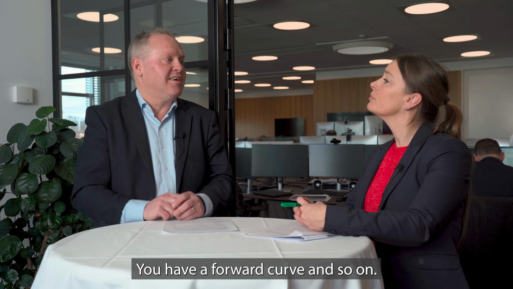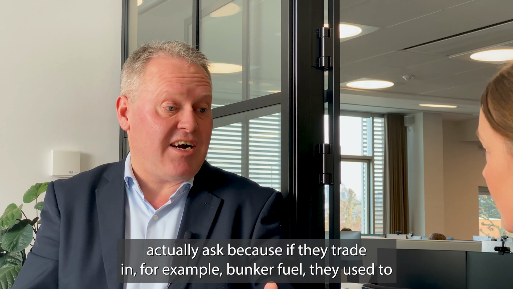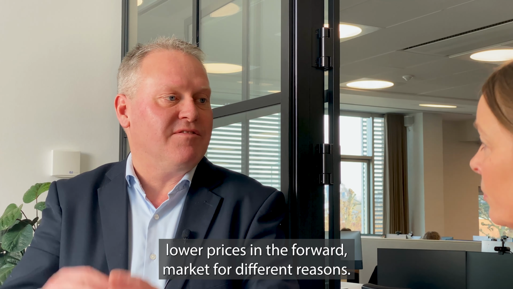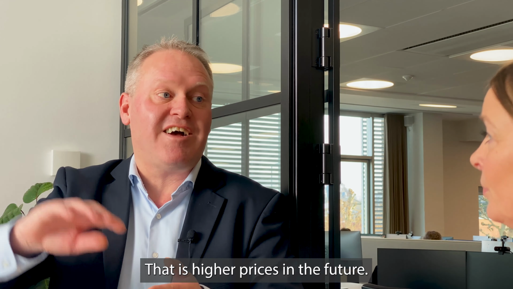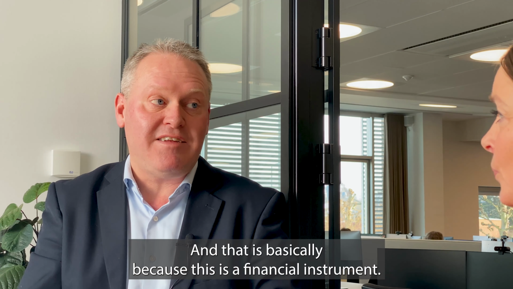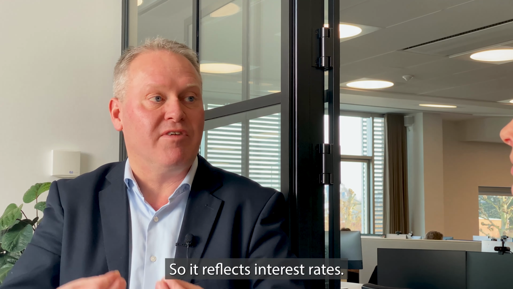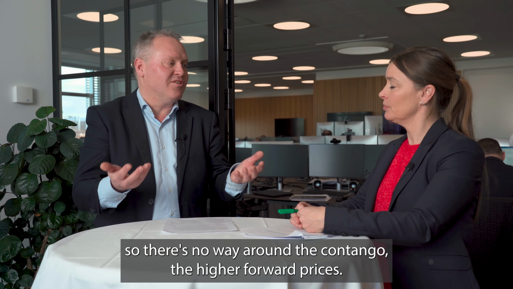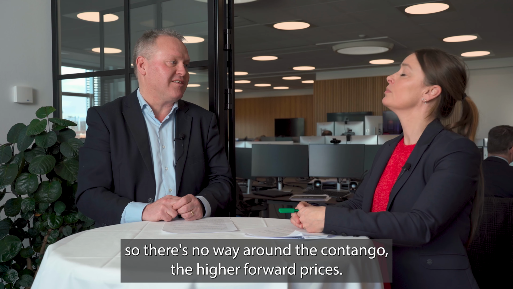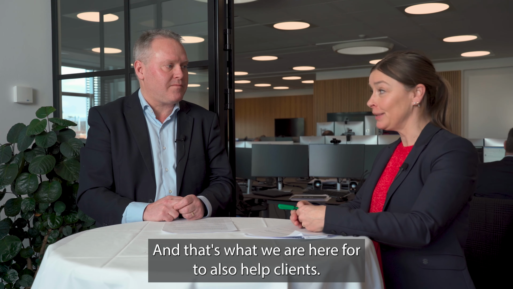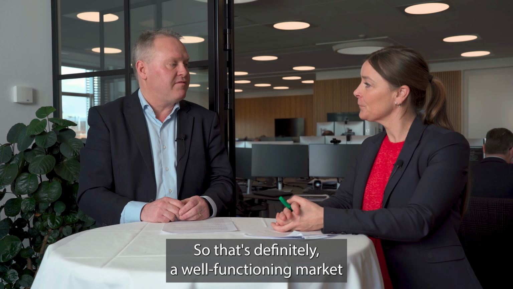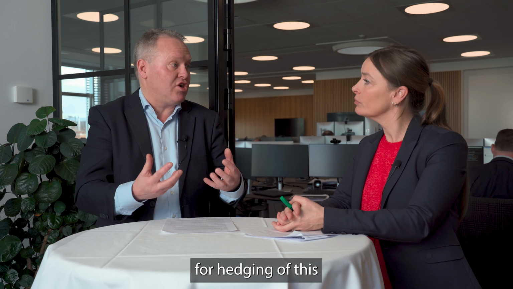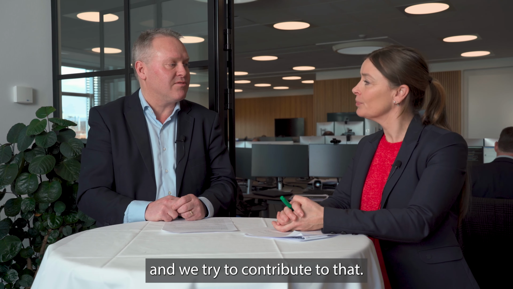You have a forward curve and so on. A lot of clients actually ask, because if they trade in, for example, bunker fuel, they're used to what you call backwardation, lower prices in the forward market for different reasons. In the EUA market, you will normally have what you call contango, that is higher prices in the future. And that is basically because this is a financial instrument, so it reflects interest rates. So there's no way around the contango, the higher forward prices. That's the way it is. And that's what we're here to help clients with. So that's definitely a well-functioning market for hedging this, and we try to contribute to that.